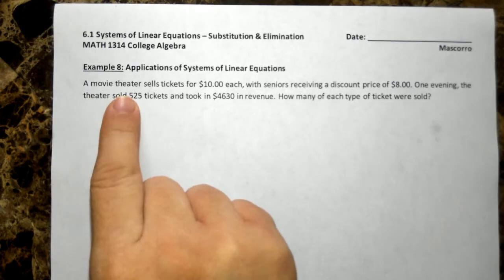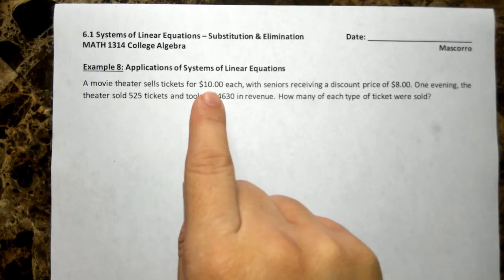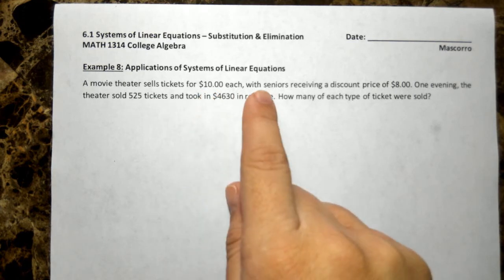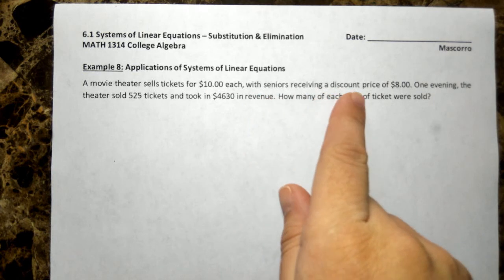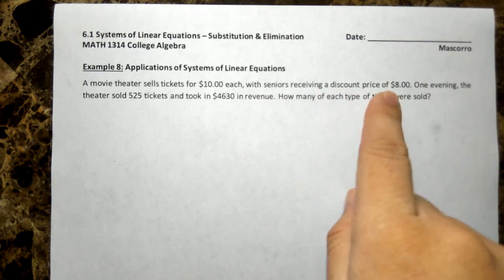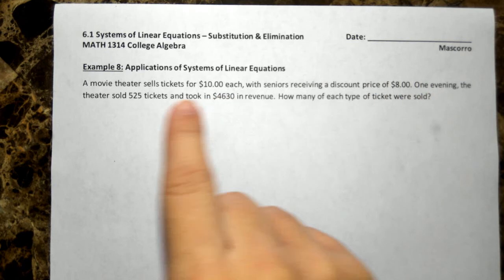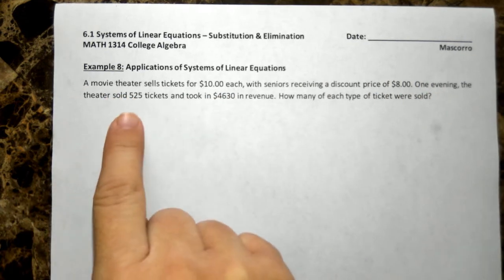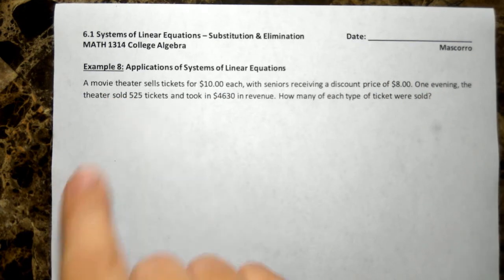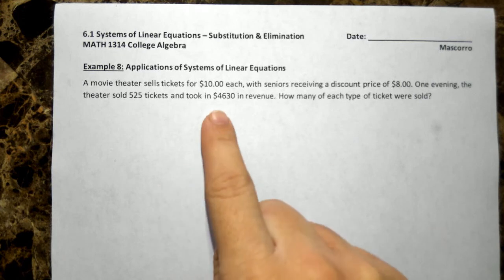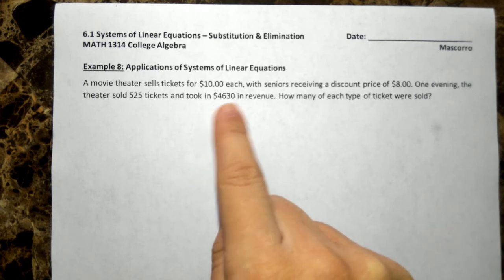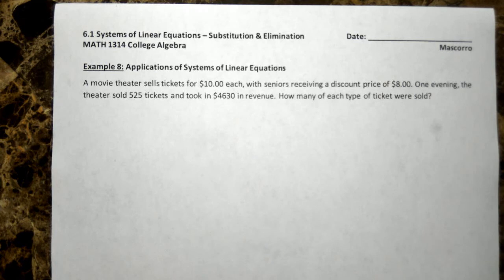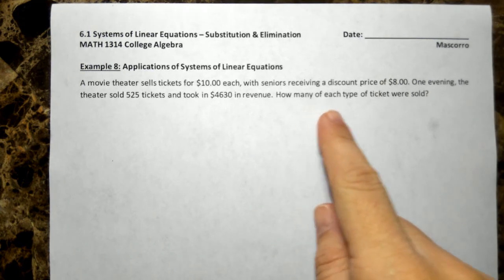A movie theater is selling tickets for $10 each, which seems about right because movie theaters are right at that price. Senior citizens receive a discounted price of $8, so they get $2 off. One evening, so on a specific night, the theater sold 525 total tickets, meaning regular tickets and senior tickets. There were 525 tickets total, and it took in $4,630 in revenue. That's how much money they made in just that one night. How many of each type of ticket were sold?